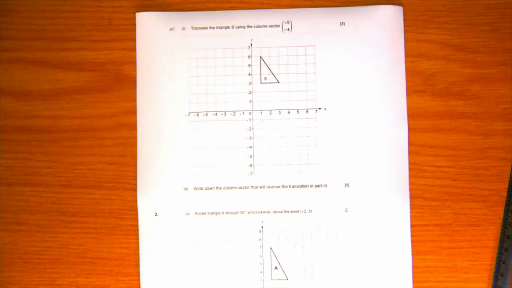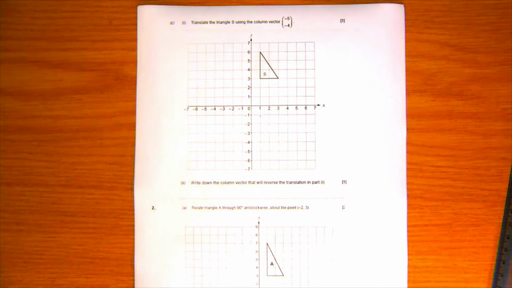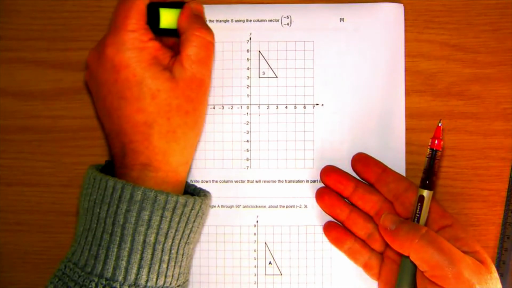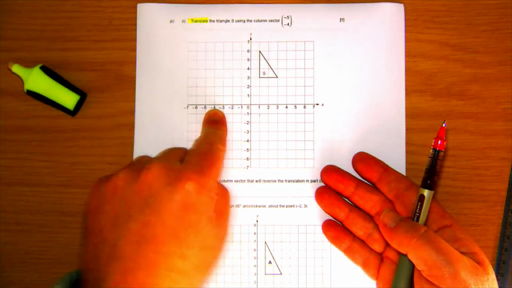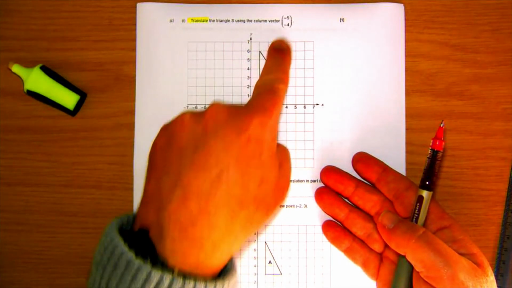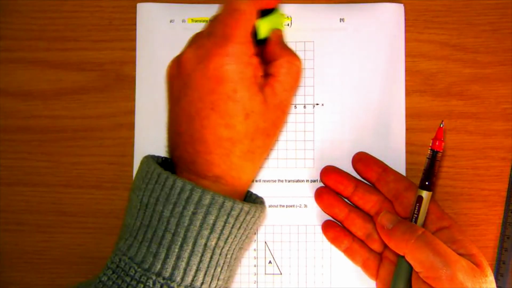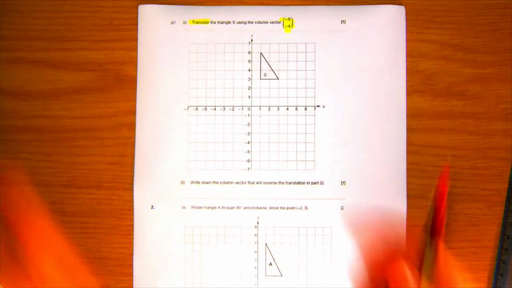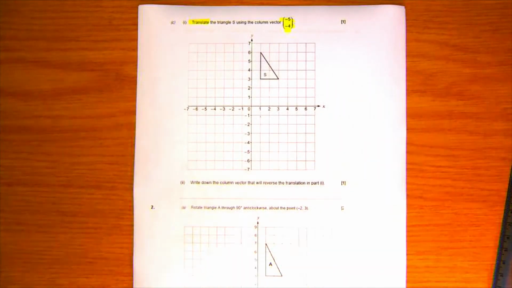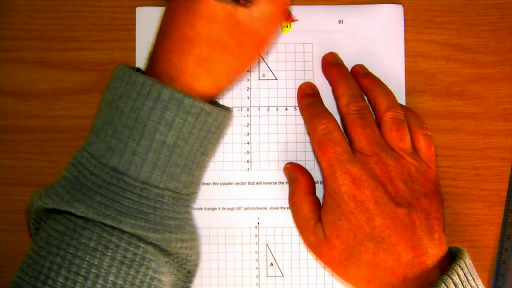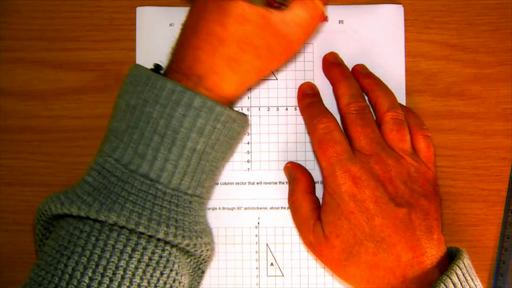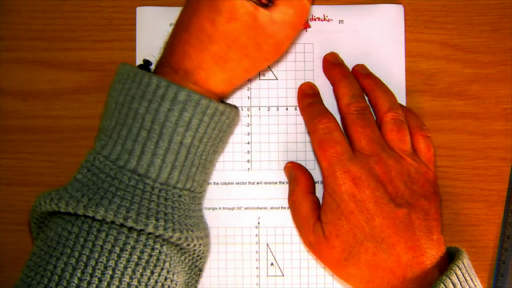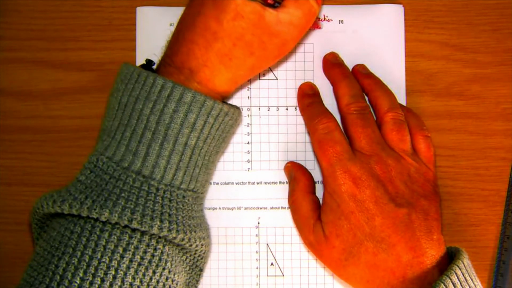Part C, translate. So when you're translating, you're going to move that shape as if you could slide it like a draught or a chess piece about the board. And the information in the vector there tells you how you are going to move it. The top value is your x direction, and the bottom value is the y direction.